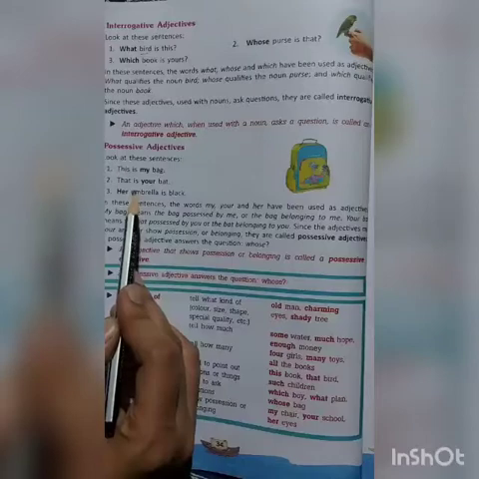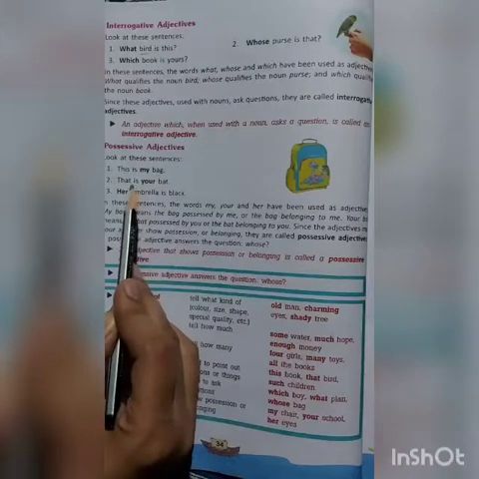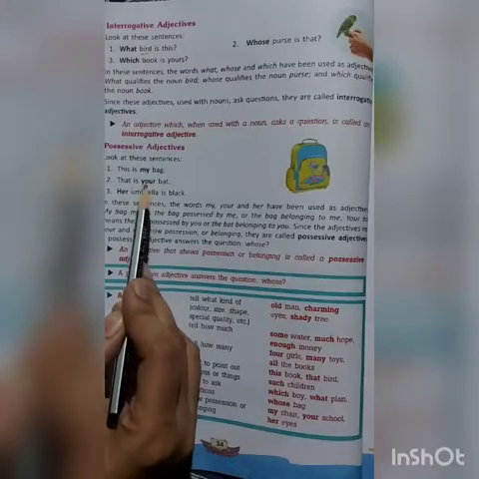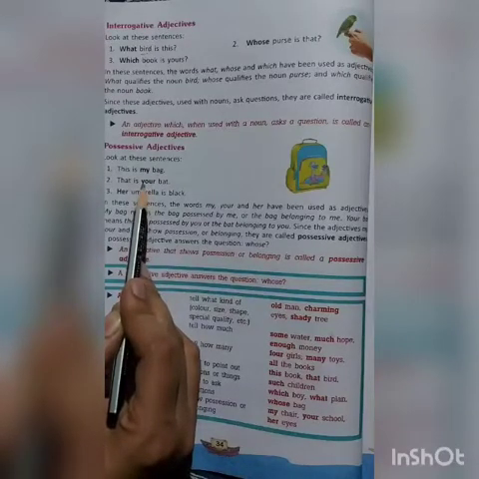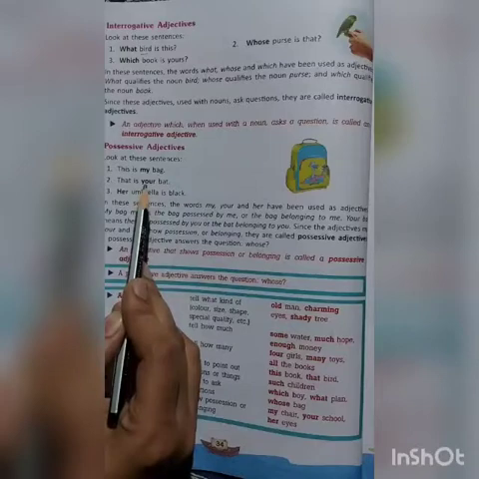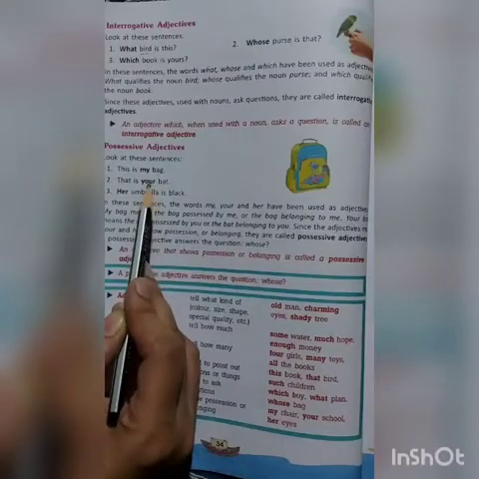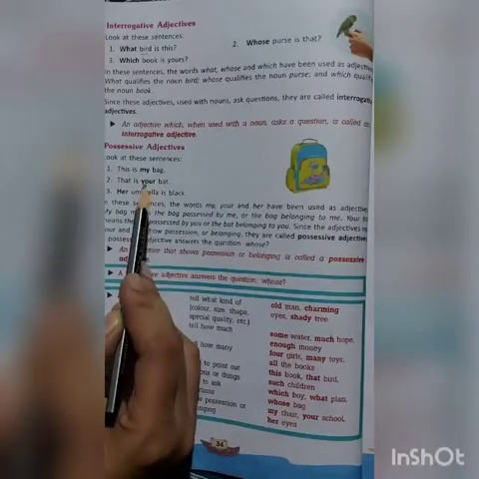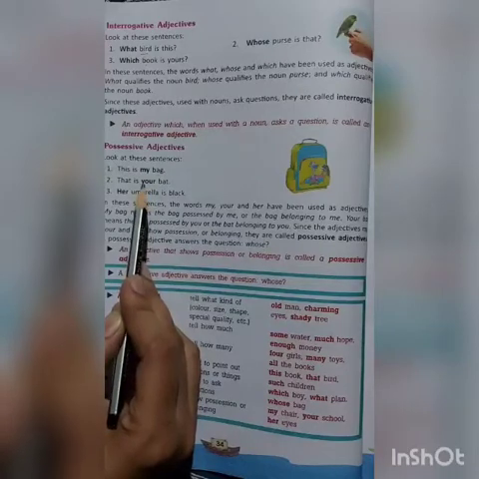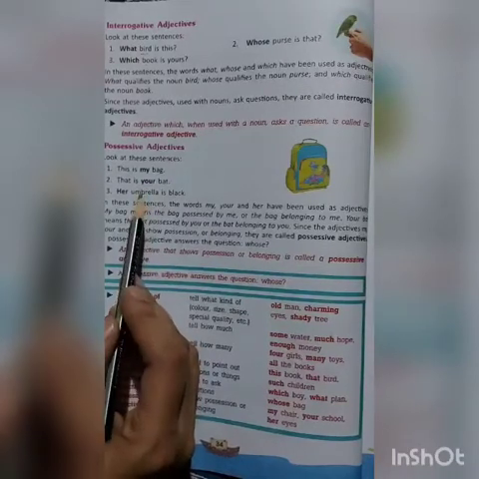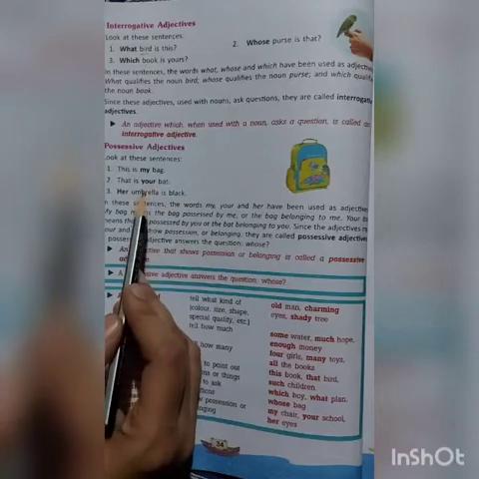And it also answers the question, whose bat is that? So the answer will be your bat, right? So your is what? Your is a possessive adjective, right? It answers the question, whose bat? So we'll say your bat, right?